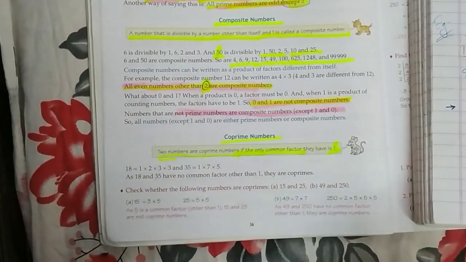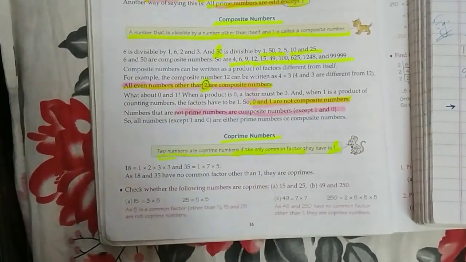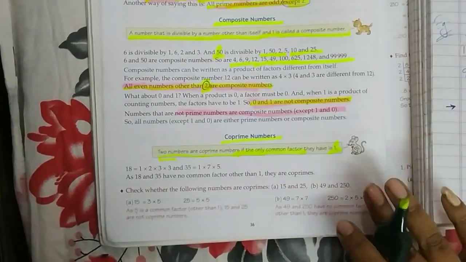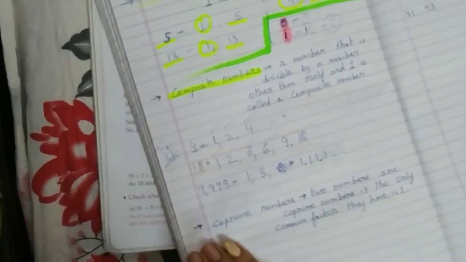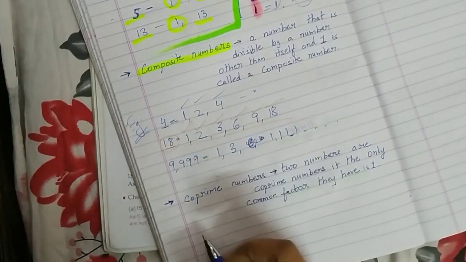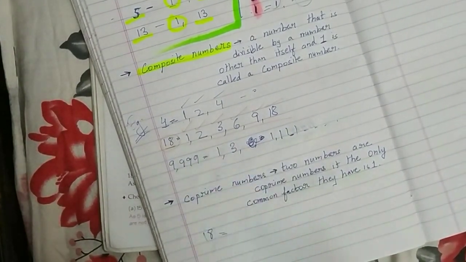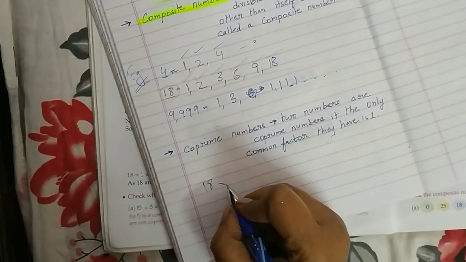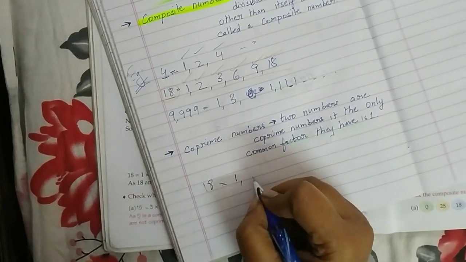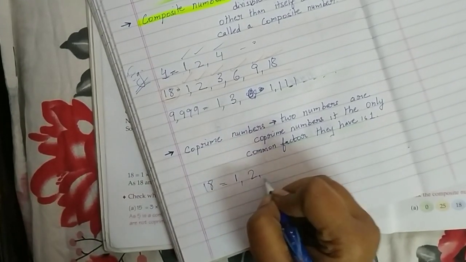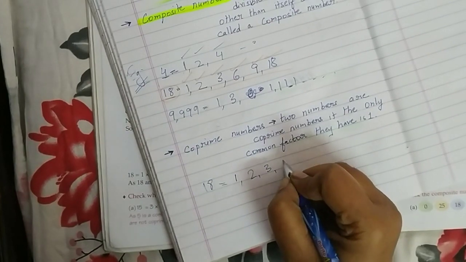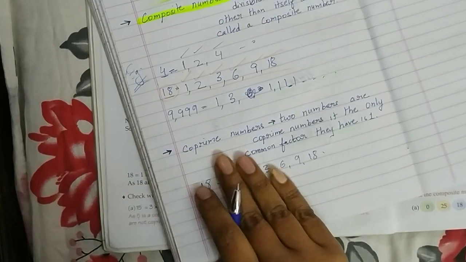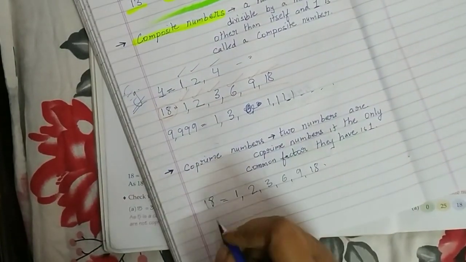Okay, now children, for example, pay attention here. Like 18. What are the factors? What are the numbers that divide 18 completely? It's like 1, yes, 2, okay, 3, 6, 9, 18, and another number, let's take 35.